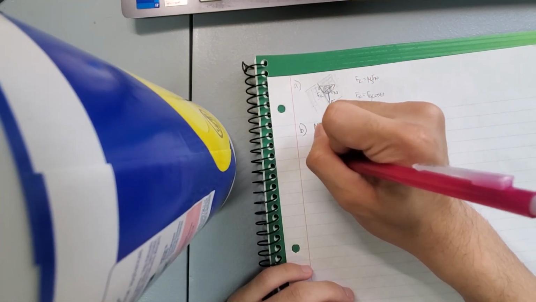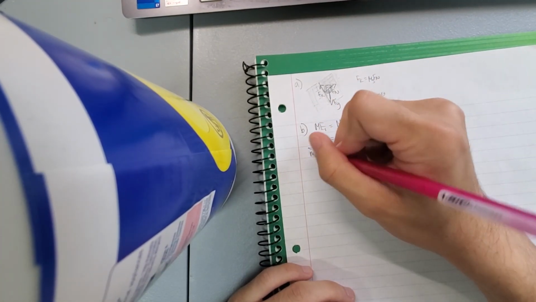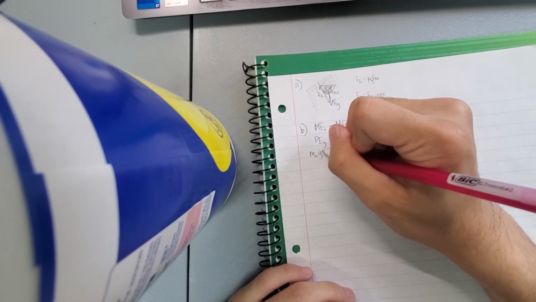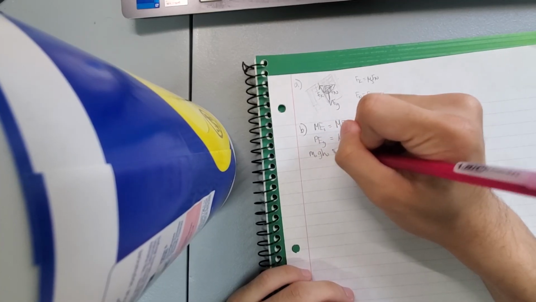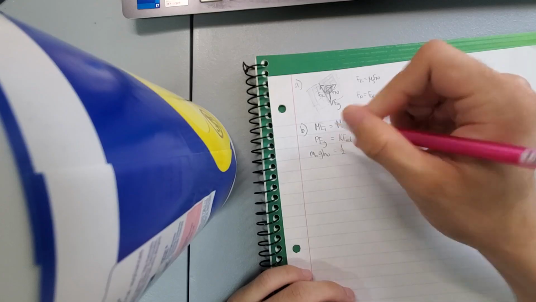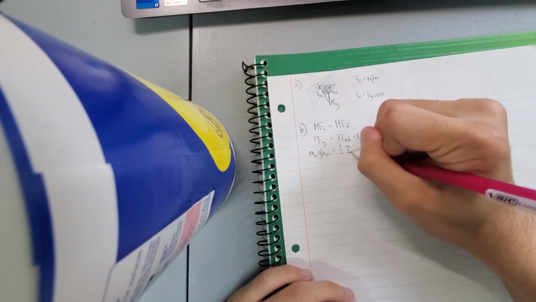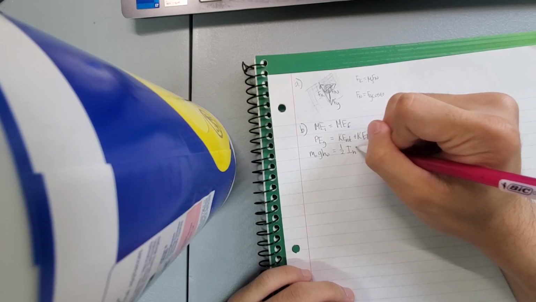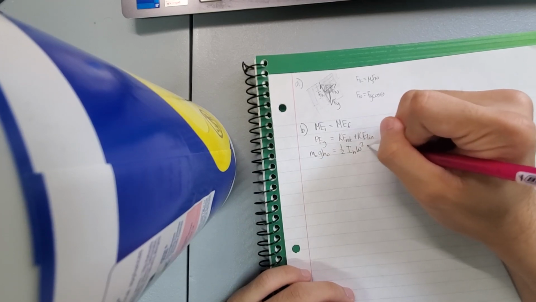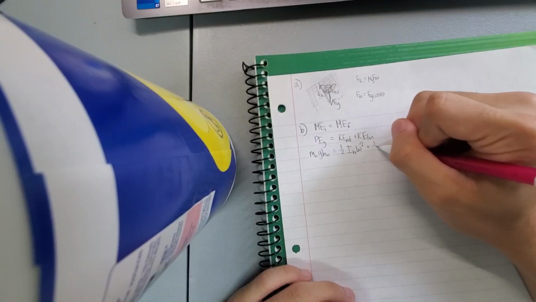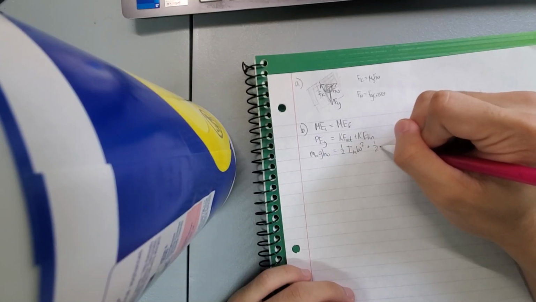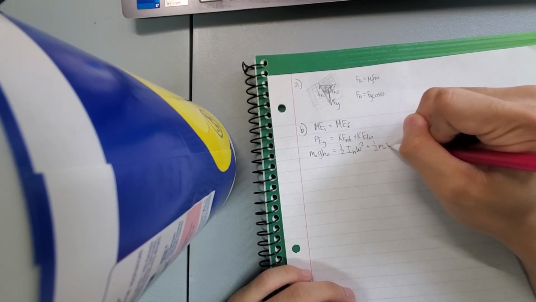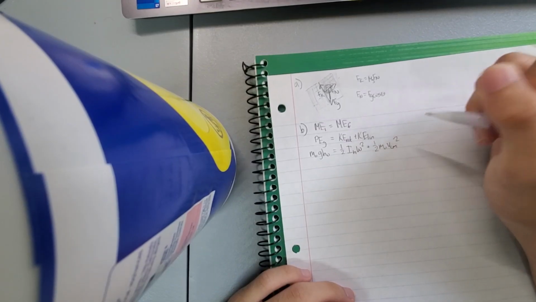So this would be m naught g lowercase h naught equals 1/2 I omega squared plus 1/2 m naught v cm squared.